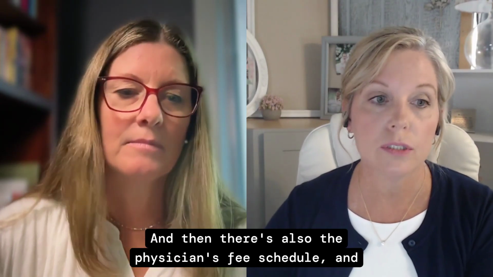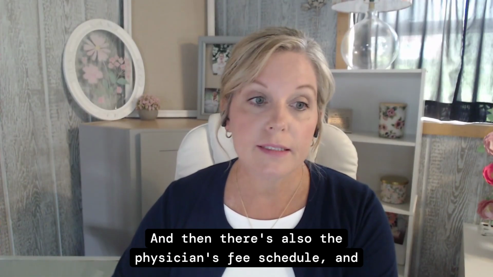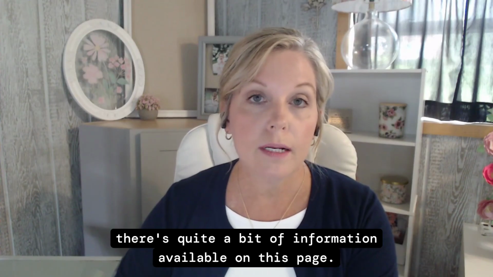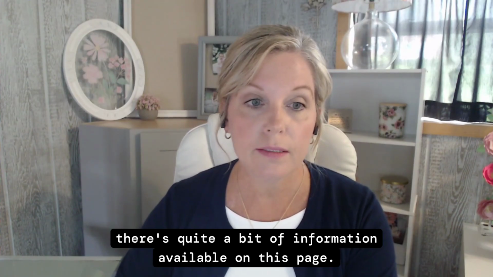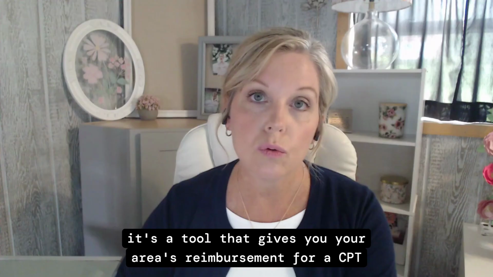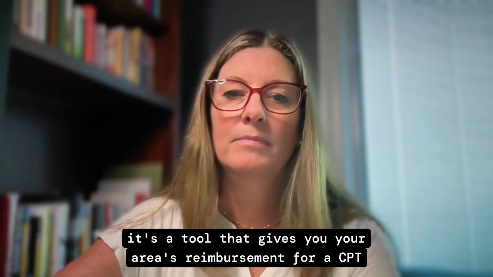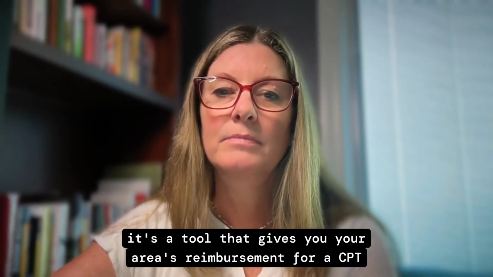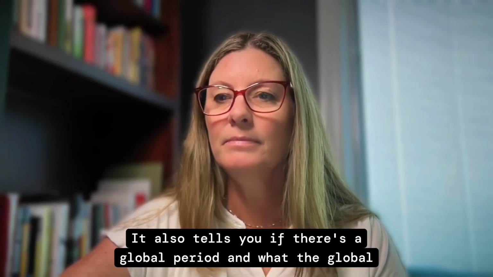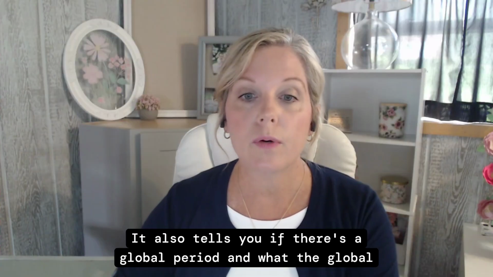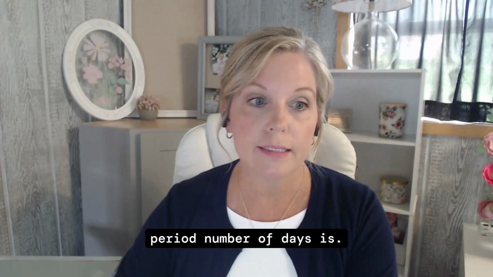And then there's also the physician's fee schedule, and there's quite a bit of information available on this page. It's a tool that gives you your area's reimbursement for a CPT code. It also tells you if there's a global period and what the global period number of days is.